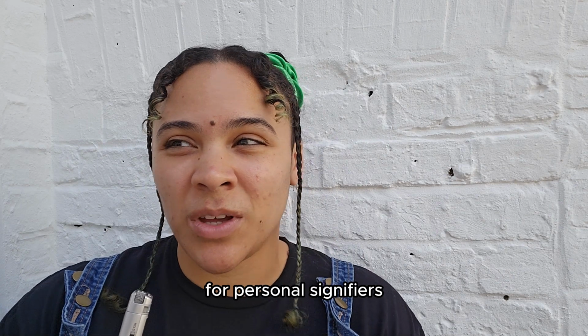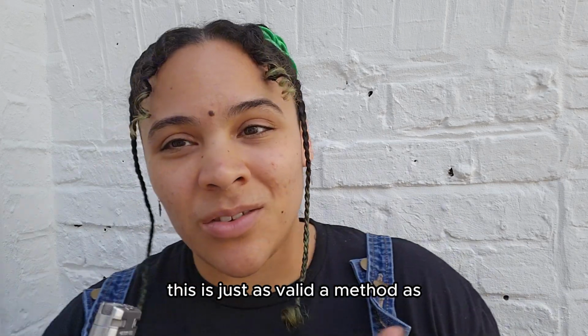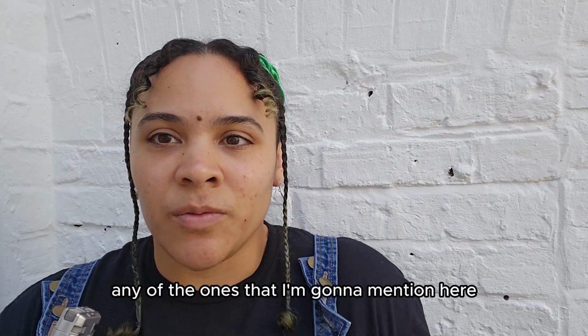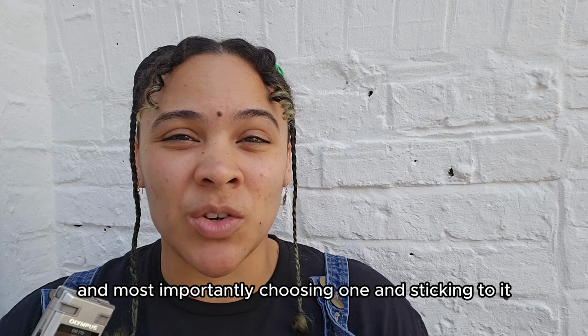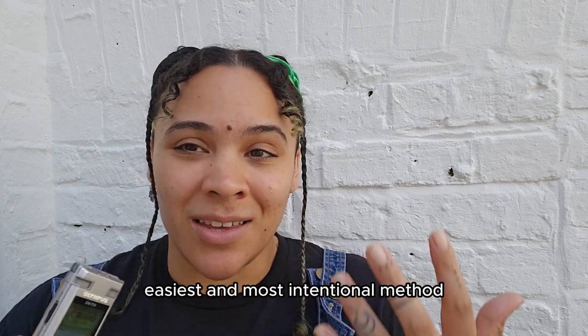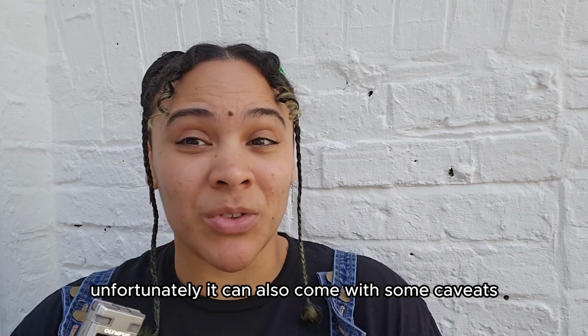For personal signifiers, it can be as simple as just picking one that you feel like suits you or that suits the person that you're reading for. This is just as valid a method as any of the ones that I'm going to mention here. And most importantly, choosing one and sticking to it is generally the fastest, easiest, and most intentional method. Unfortunately, it can also come with some caveats.